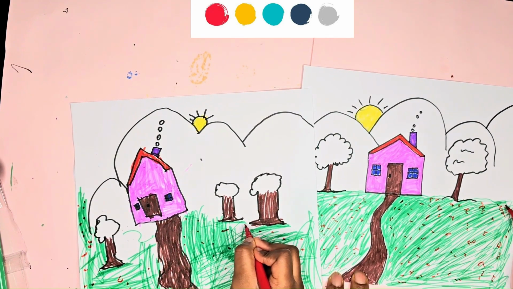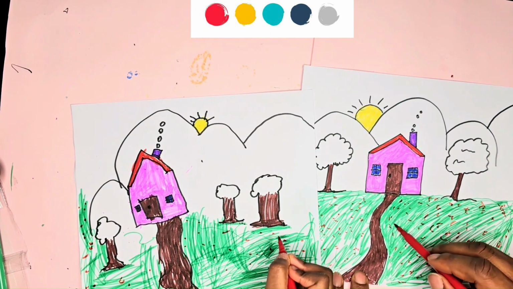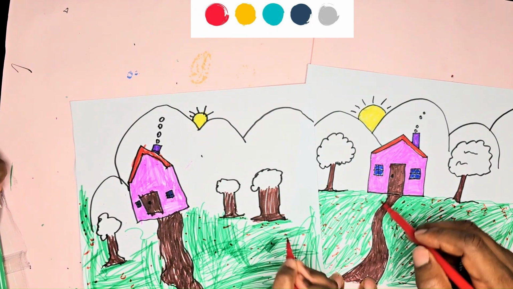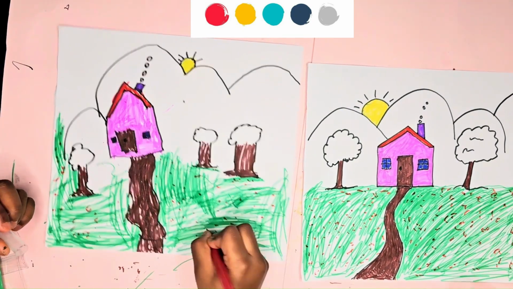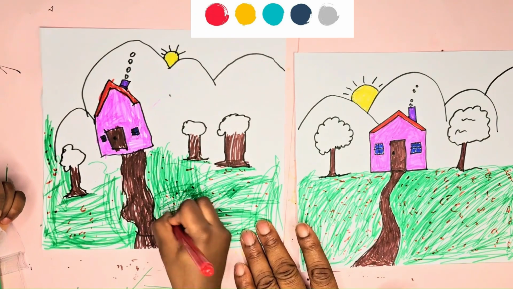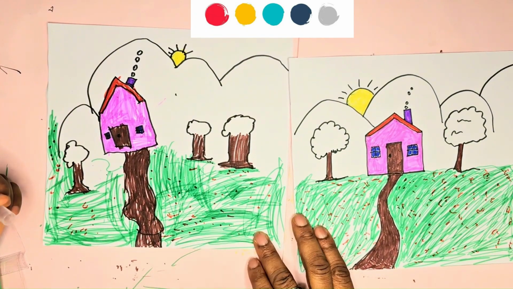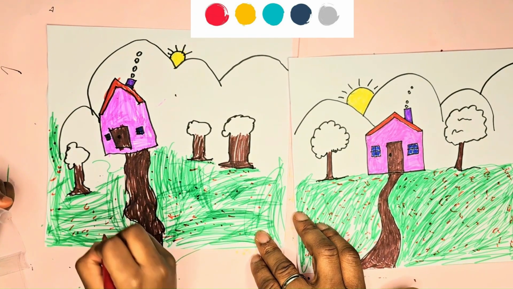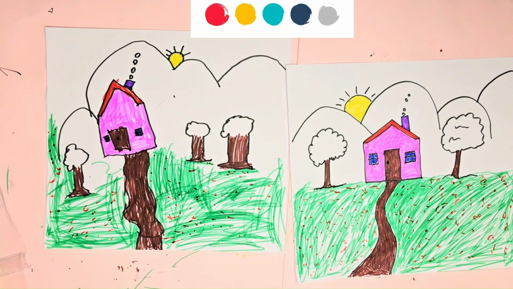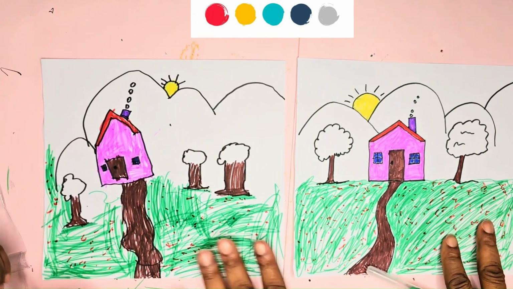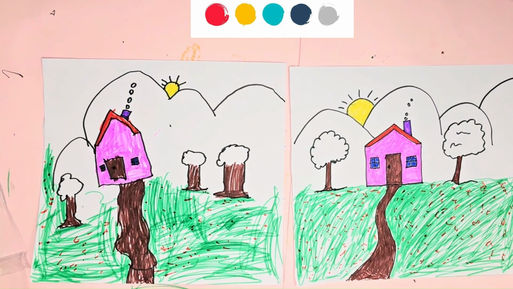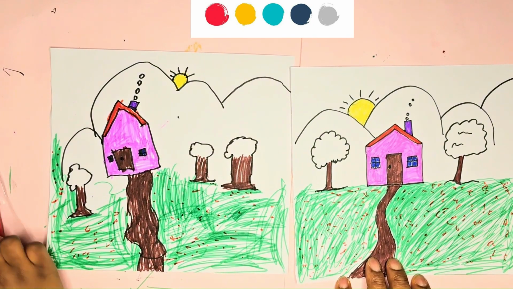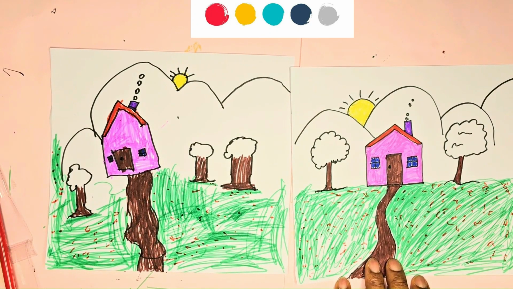And by the trees, no, don't make on the tree yet. Okay. Everywhere, spot. Okay, that's nice. My house looks beautiful. Let's also color the tree with the dark green.